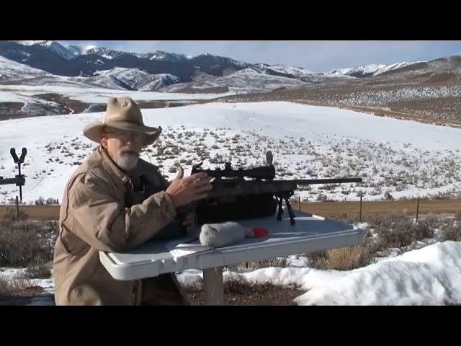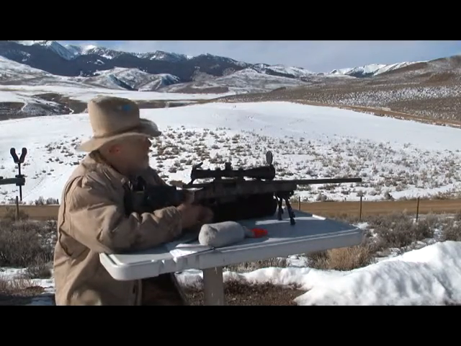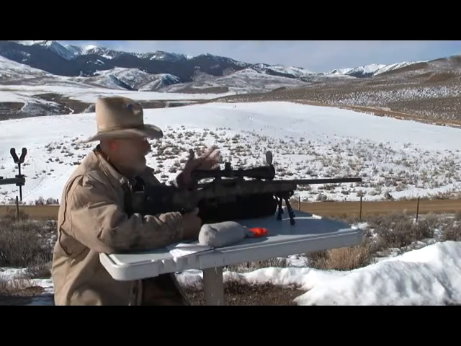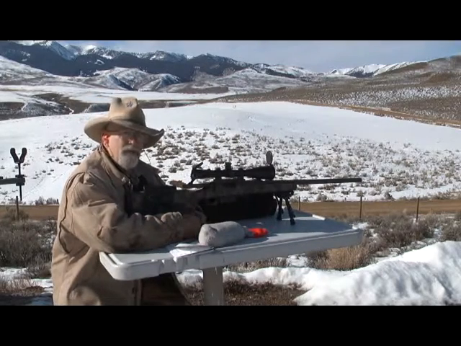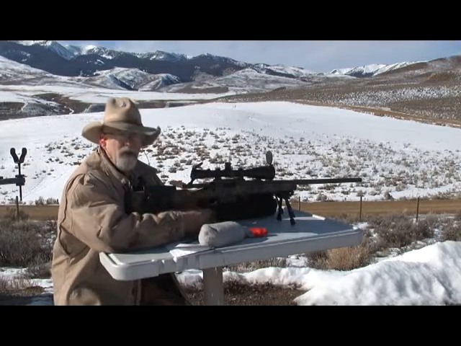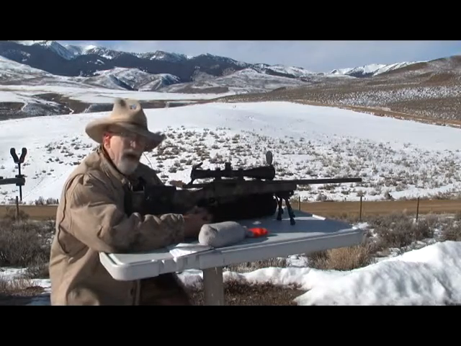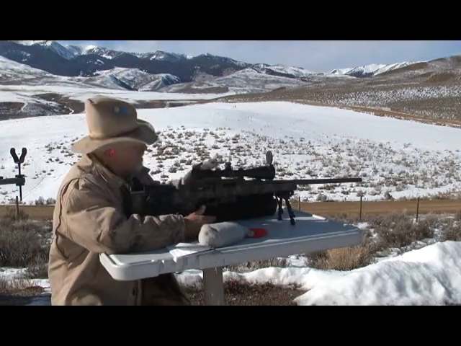When you're taking these shots, the whole idea here is to get your average velocity. But at the same time, we can be practicing marksmanship. I have a target out there, and I've got 2 shots on it now, and they're almost through the same hole. So that's the kind of accuracy that we're looking for. It's a 100-yard target.